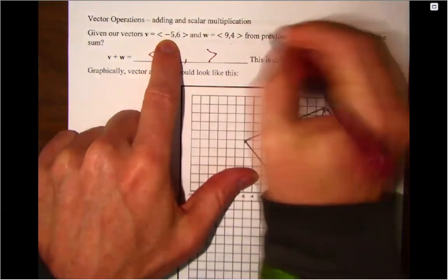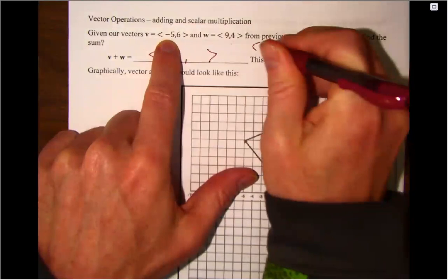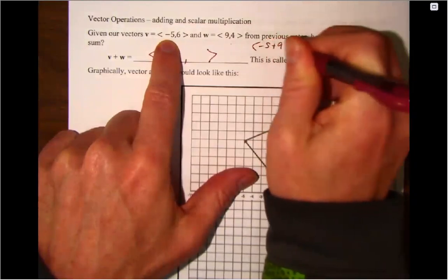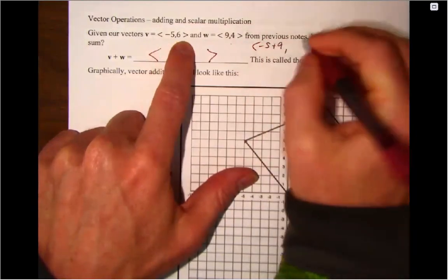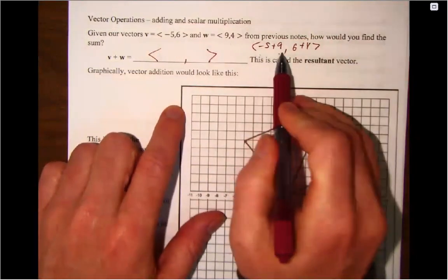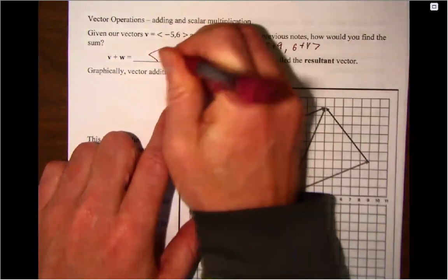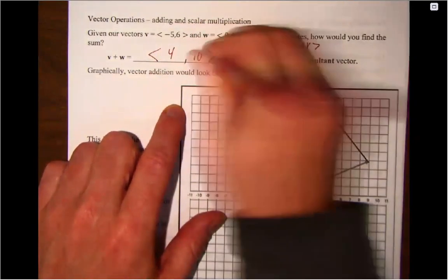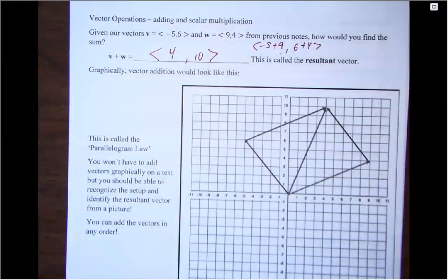I'm going to do the work over here on top. It'd be -5 plus 9, and then 6 plus 4, and you just do that little bit of arithmetic. So -5 plus 9 is 4, and 6 plus 4 is 10. And that's your answer. You combine the x's, watch your signs, you combine the y's, watch your signs, and then you're done. All there is to it.